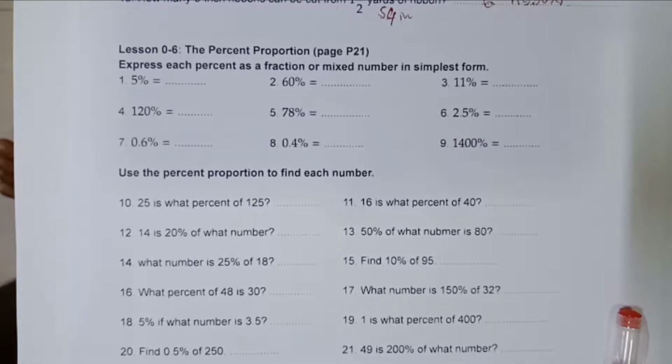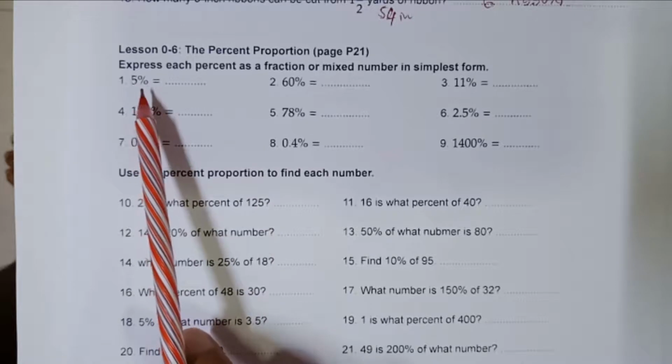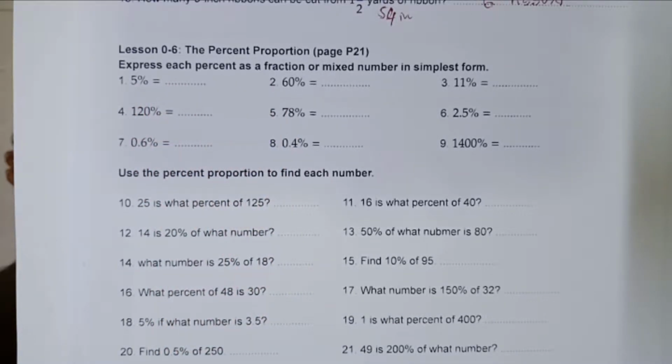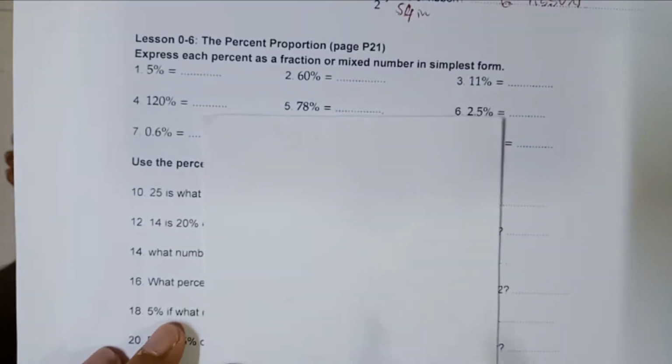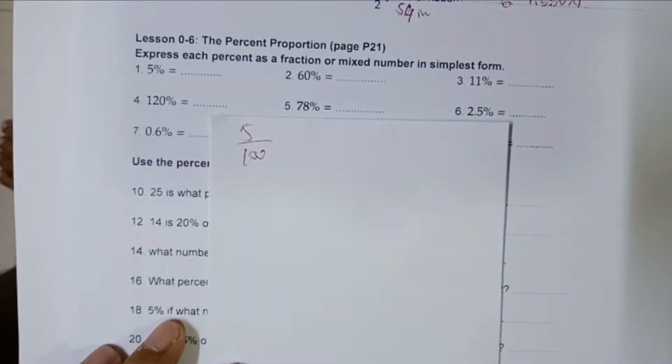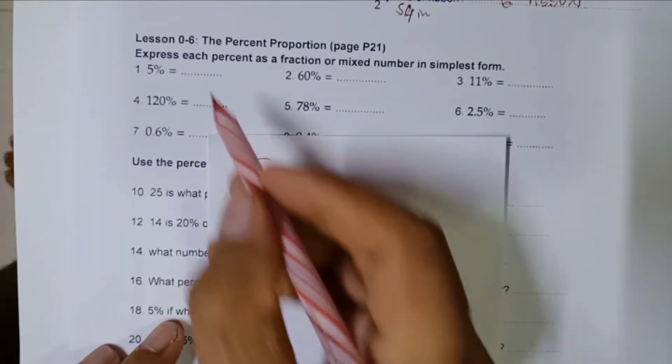Lesson 0-6, the percent proportion. First section of the problem: express each percent as a fraction or mixed number in simplest form. 5% as a fraction means 5 over 100. When you simplify 5 over 100 by 5, you will have 1 over 20.